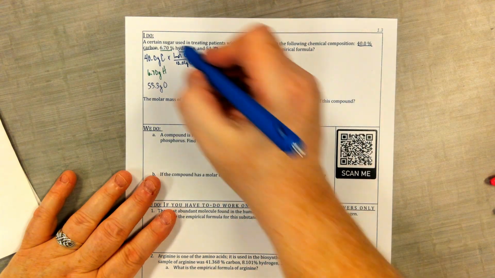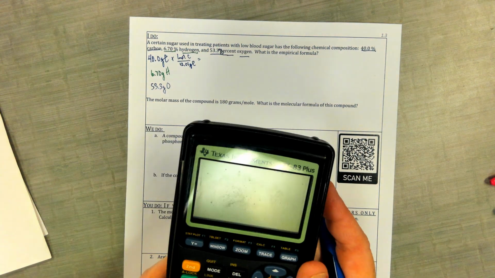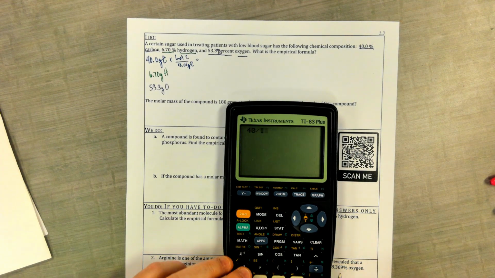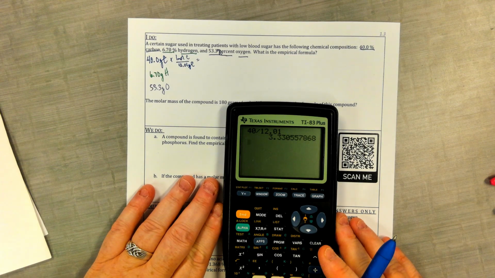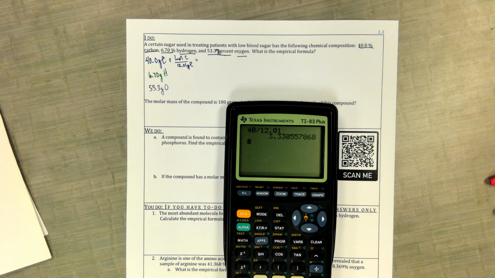And when we do that, grams cancel, and we get moles of carbon. So essentially, I'm going to take 40 divided by 12.01, and I get 3.330557. All these long numbers for the moles.